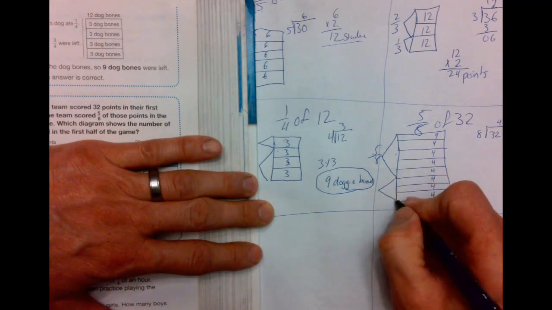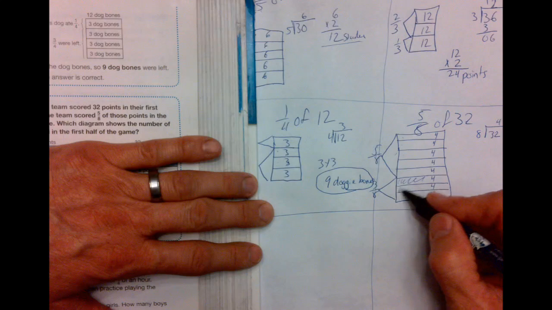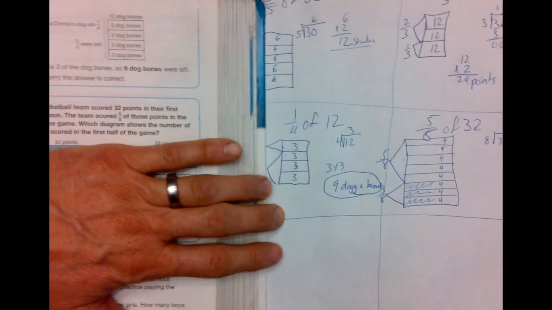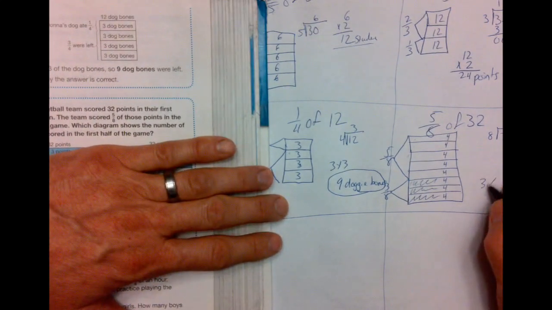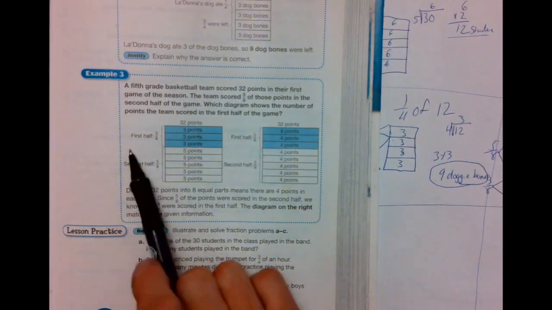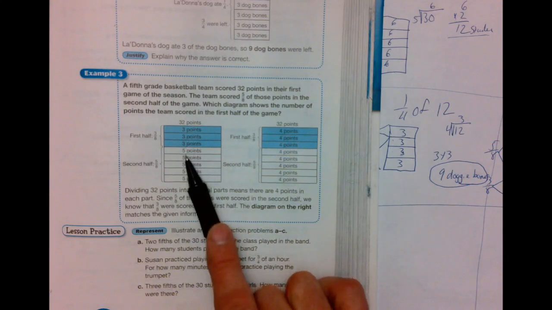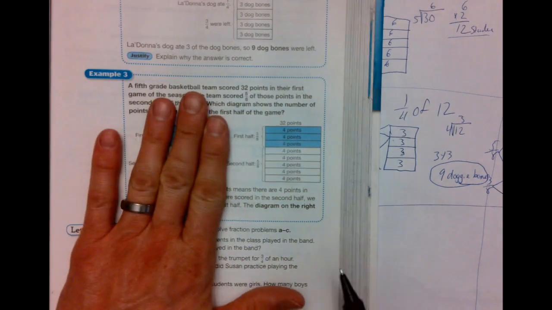And how many in the first half? 3/8. And they wanted us to get this one, so we are going to shade the 3/8. And 3 times 4 equals 12. 12 what? 12 points. All right, now let's see which diagram shows the correct one. First half. Oh, they did it upside down for me. 3, 3, 3, 3, 5, 5, 5. We've got to have the same numbers. We know that one's not right.